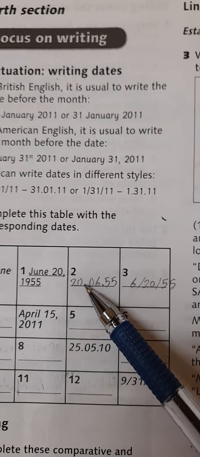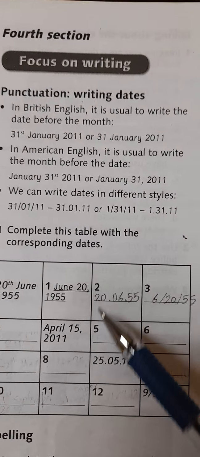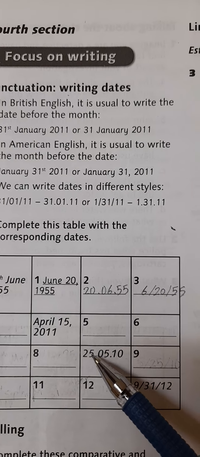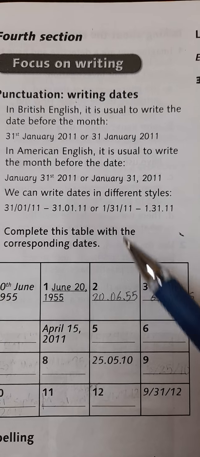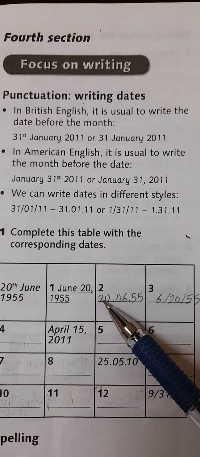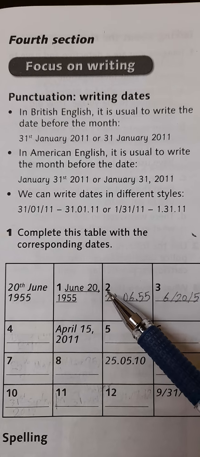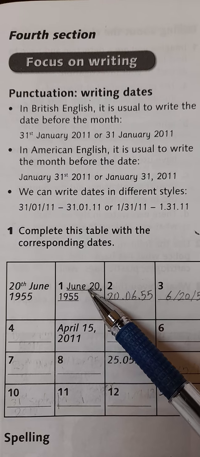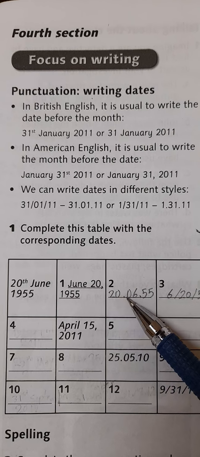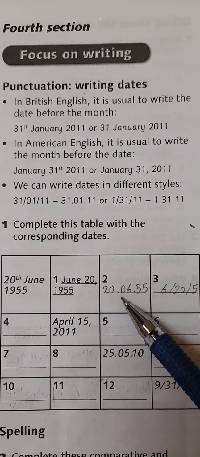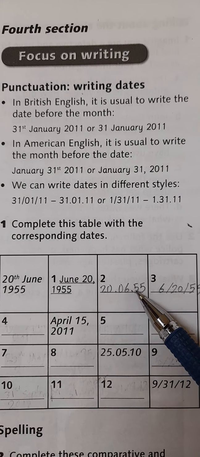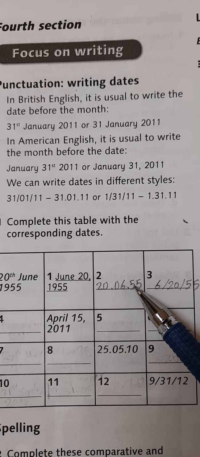We have here number 2 and 3. Look here, we will write the date here with dots, 20.06.55. Again, we will write 20, and then the month June, we will write 06, and then the year 55.